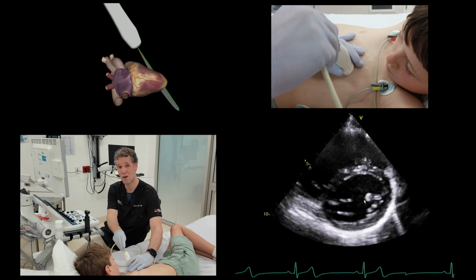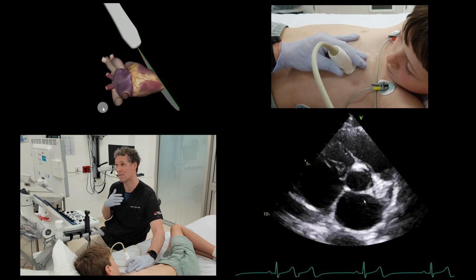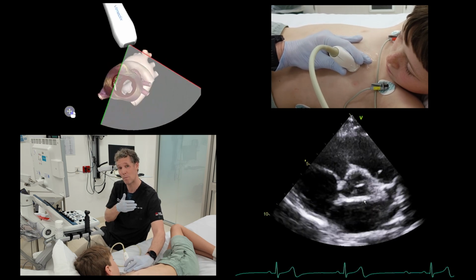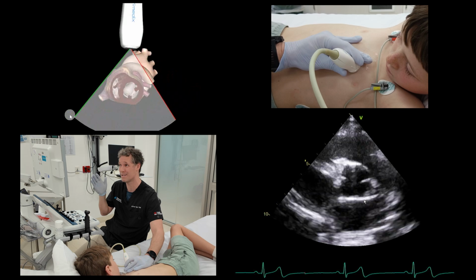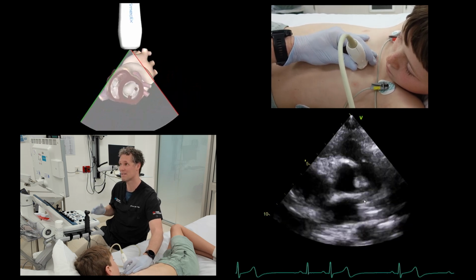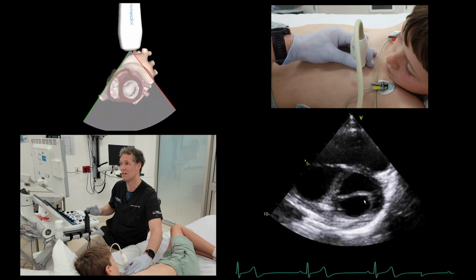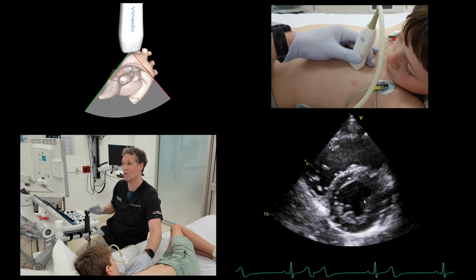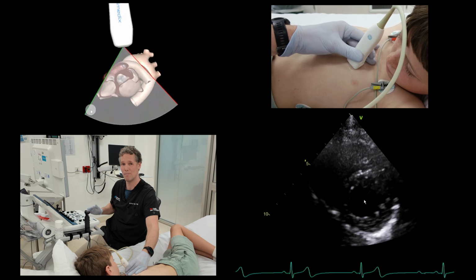And this is often my go-to view for trying to determine if the abnormalities I saw in other planes were present on this one, because this is often the hardest view to sort of mess up. So I start off at that aortic valve level and just fan down through the heart all the way from the top to the bottom.